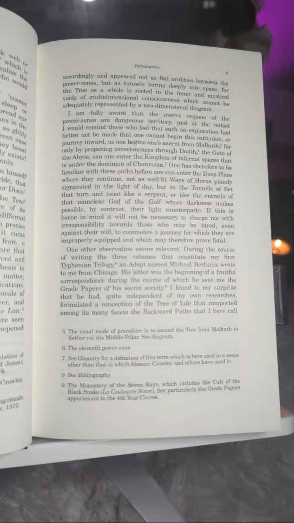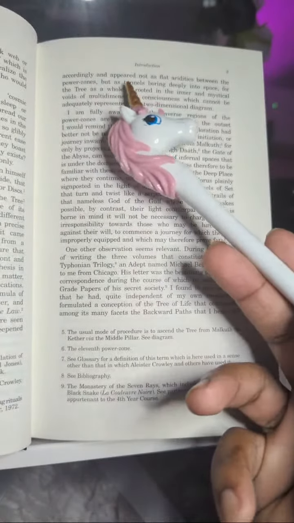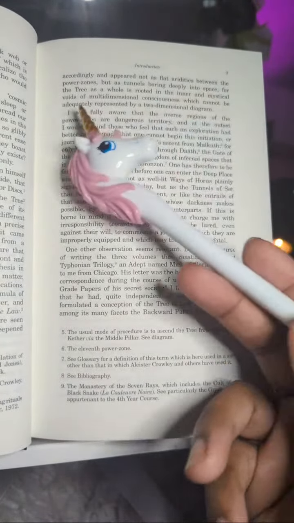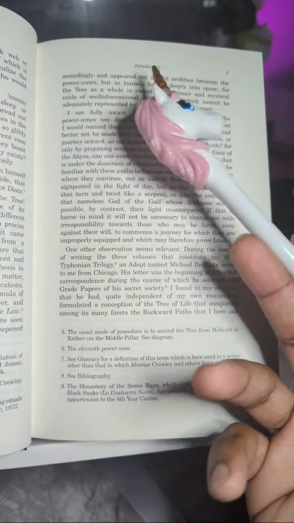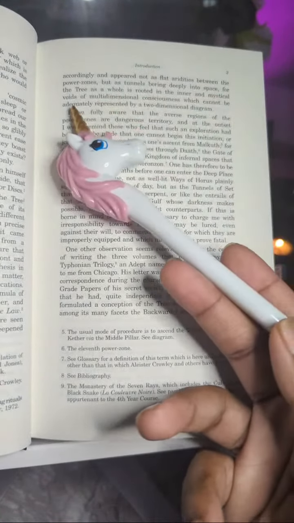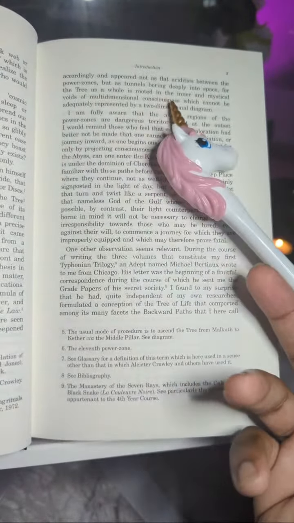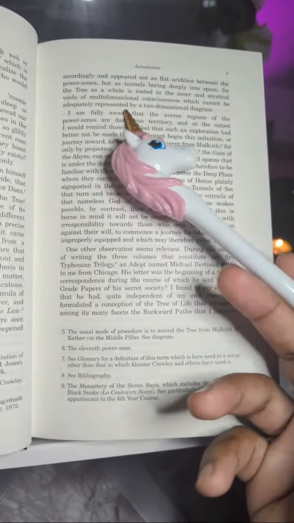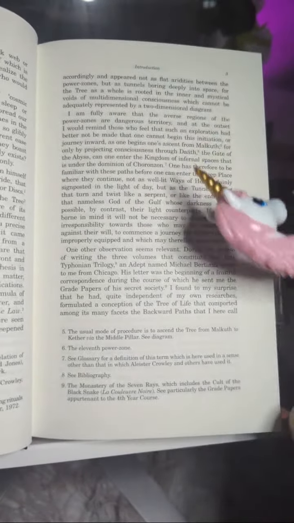So he said, it struck me at that time that if the Sephiroth were seen as globes rather than wheels or discs, the paths deepened accordingly and appeared not as flat aridities between power zones, but as tunnels boring deeply into space. For the tree as a whole is rooted in the inner and mystical voids of multidimensional consciousness, which cannot be adequately represented by a two-dimensional diagram.